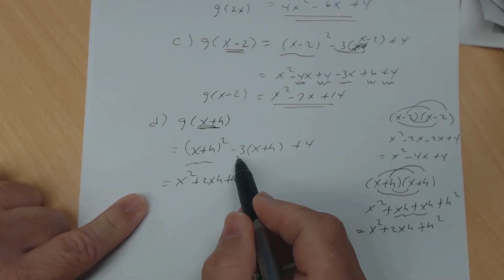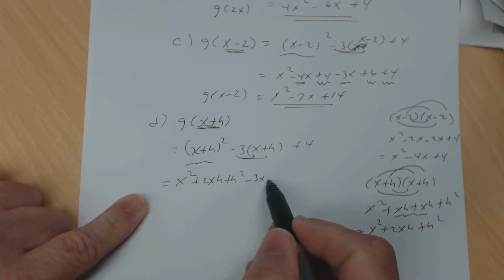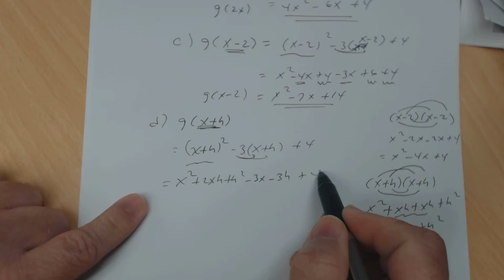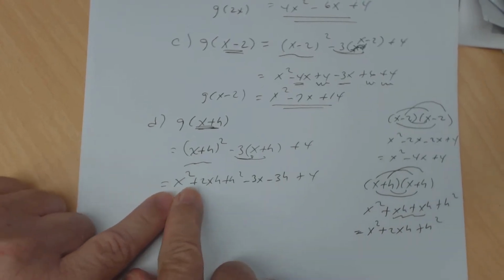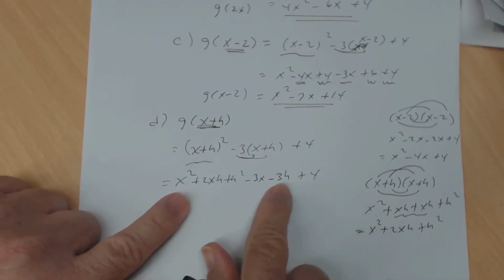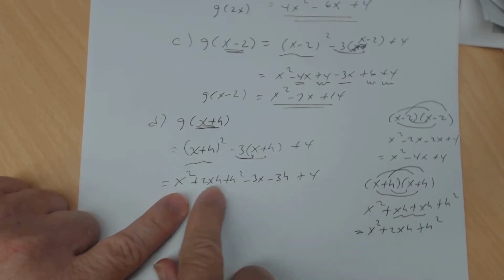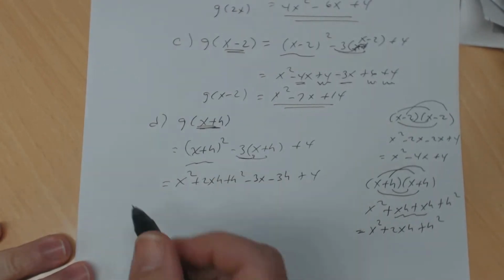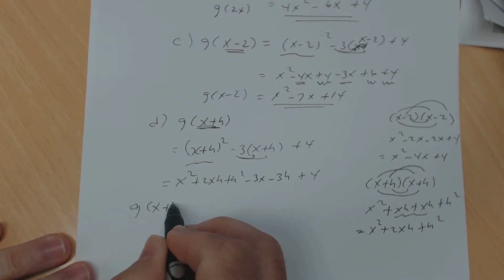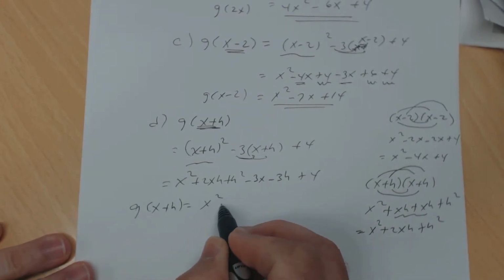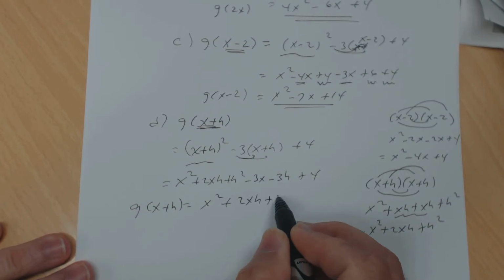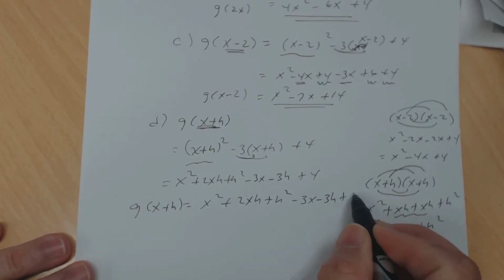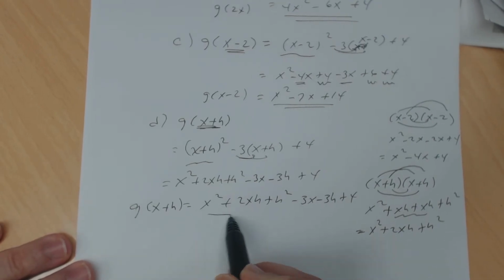All right, now distributing, I'm going to get minus 3x. And negative 3 times h is a negative 3h, and then plus 4. Now, notice none of these terms are alike. They're all different terms. I cannot combine any of them. So that's your answer. So g of x plus h is x squared plus 2xh plus h squared minus 3x minus 3h plus 4. So that's a long one right here.